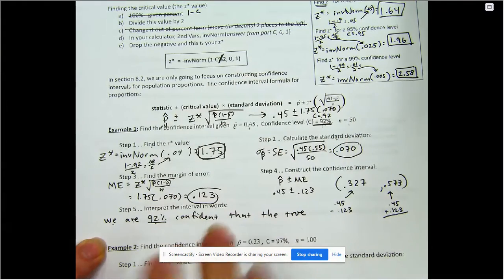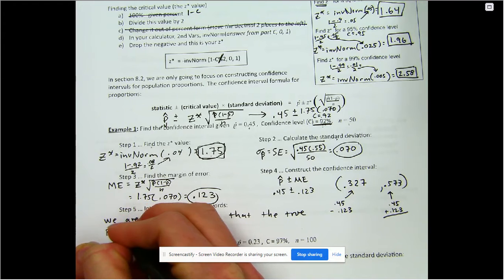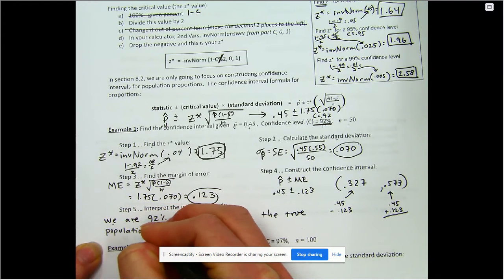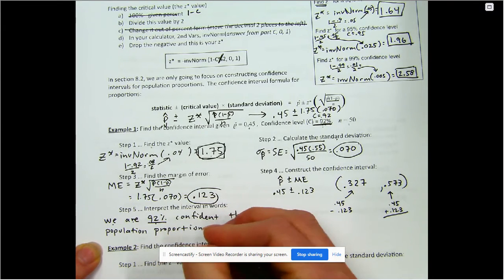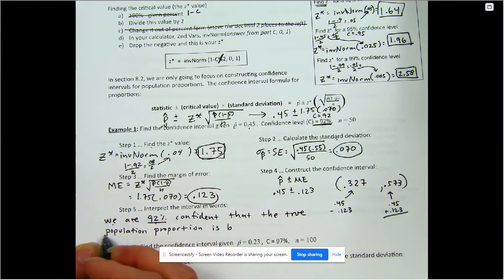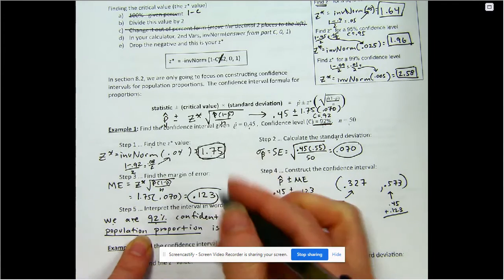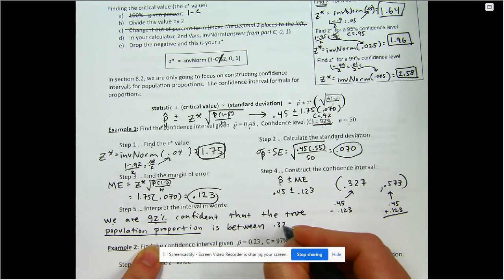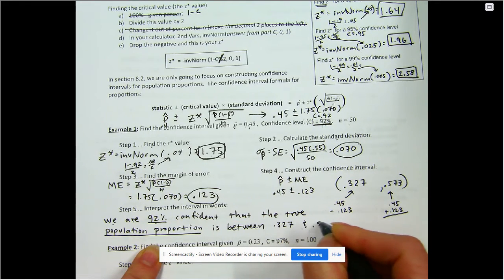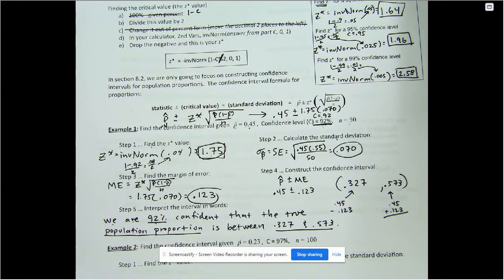Normally that would be in context. This particular example has no context. So we'll just say that the true population proportion, because that's what this is, a proportion, p hat, is between, and we just give our interval, 0.327 and 0.573. That's my interpretation.